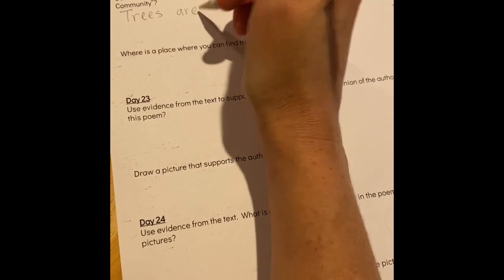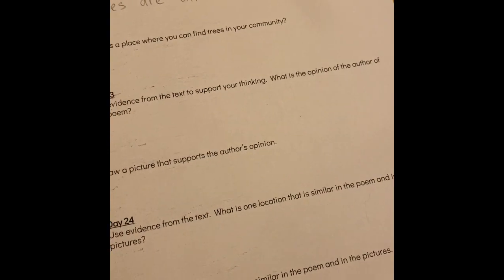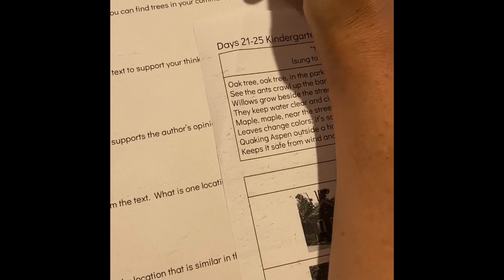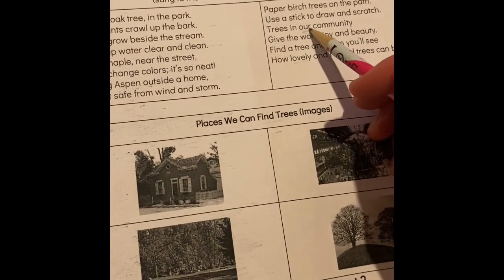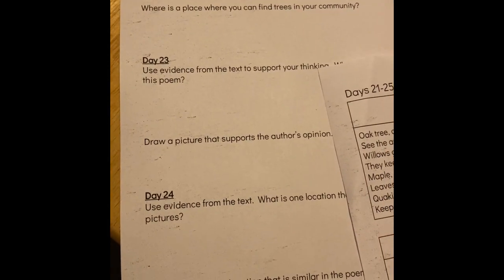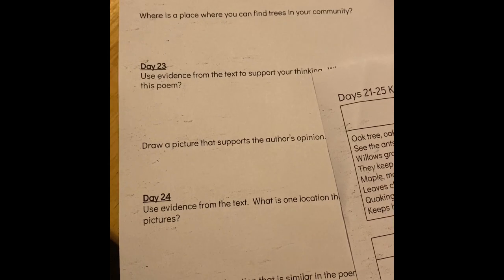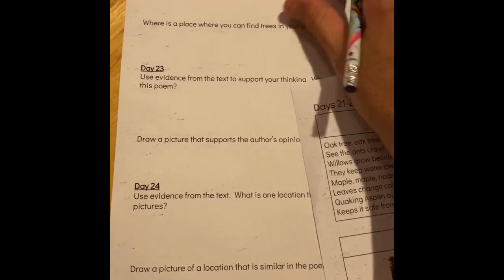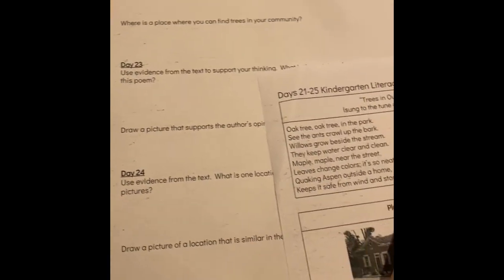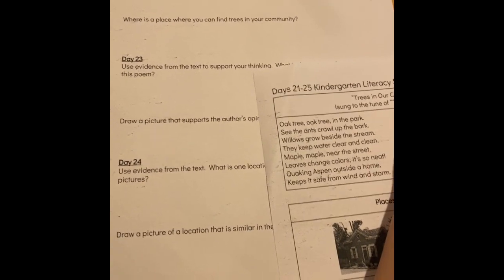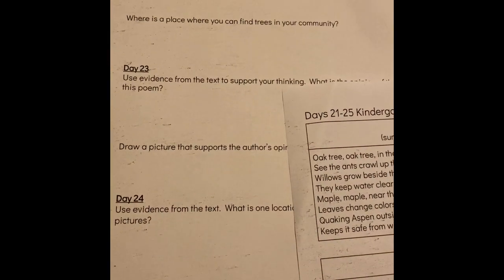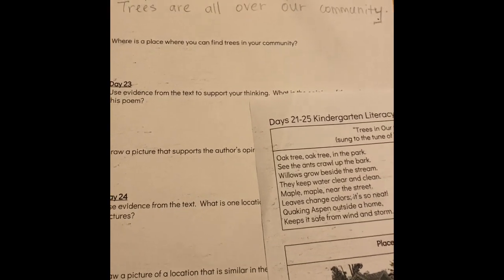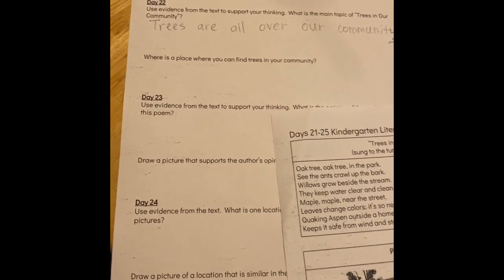Trees are all over. Now, community is a big word. Guess what? Community. Here, there's the word. Our community. That is a big word. This might be tricky for some of you, and that's okay. Just do your best, guys. Trees are all over our community. And you know what? You actually could just leave it at that. That is pretty much the main idea. But if you wanted to add more, you could say they are beautiful and helpful. Okay?